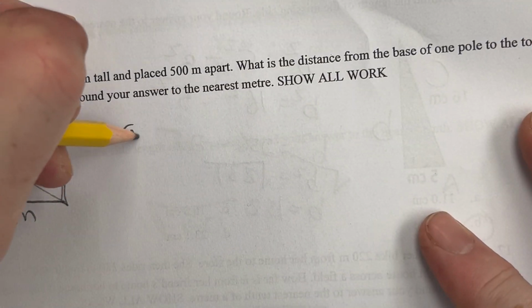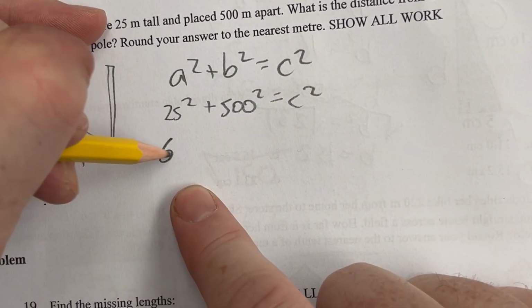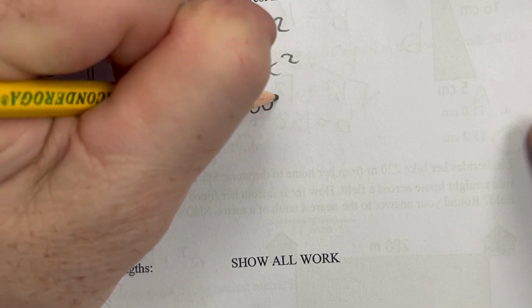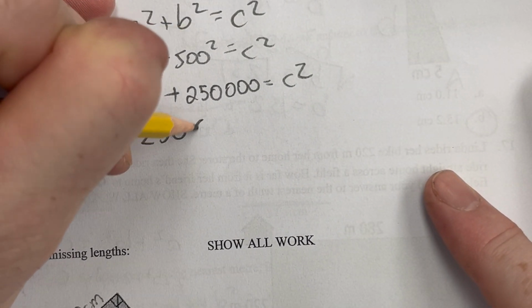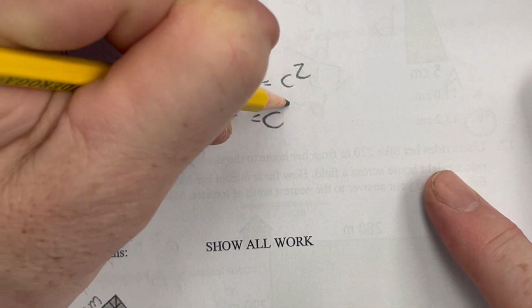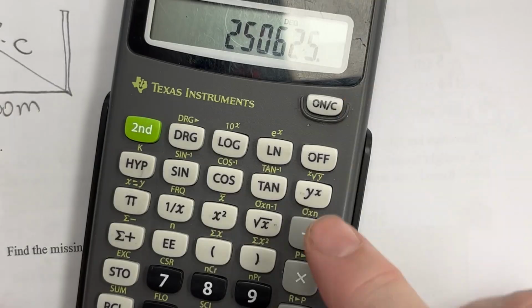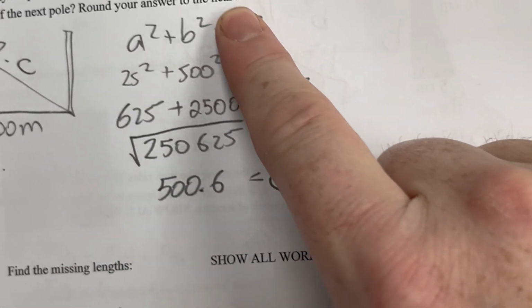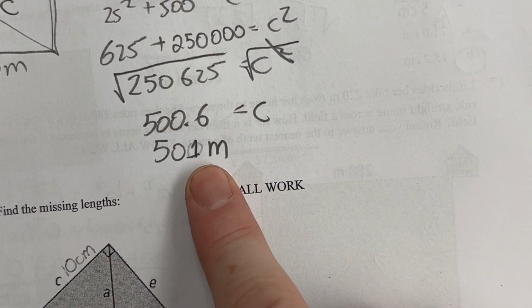Show all your work. A squared plus B squared. Add those together, you get 250,625 equals C squared. And then you got to square root those. Nearest meter. Meters.